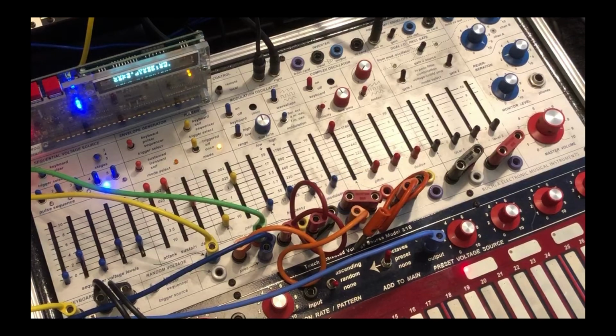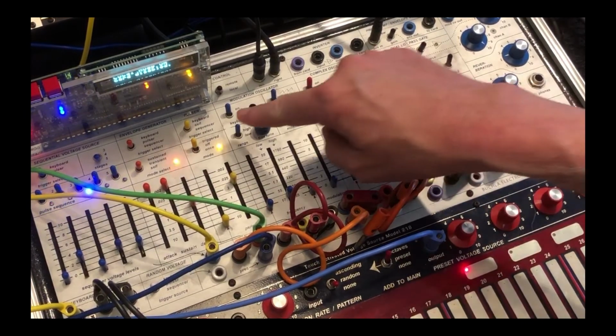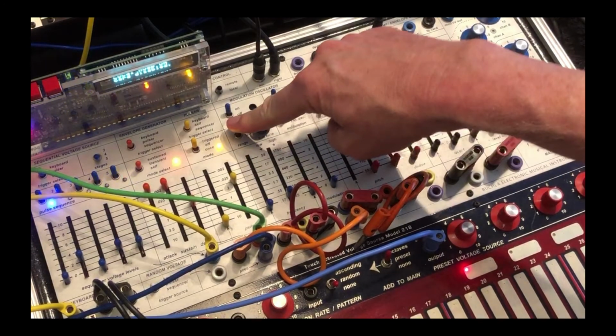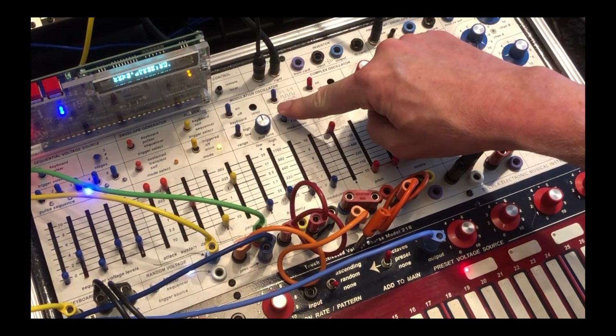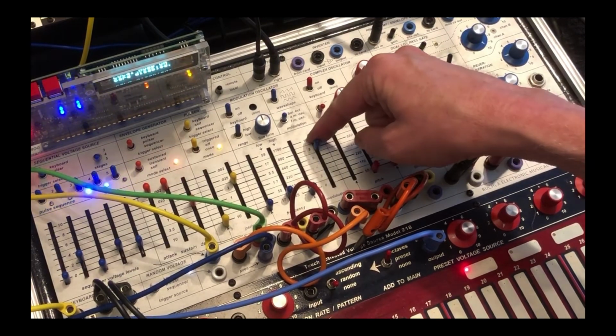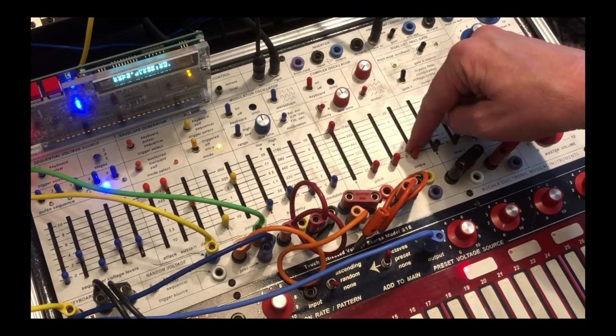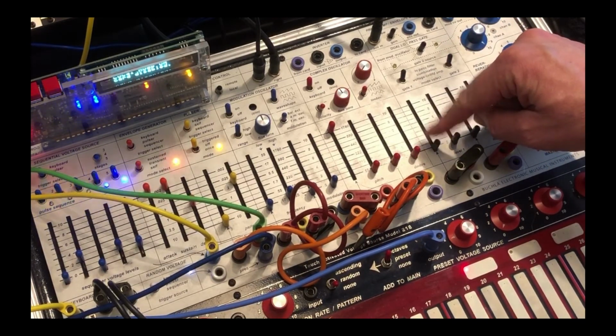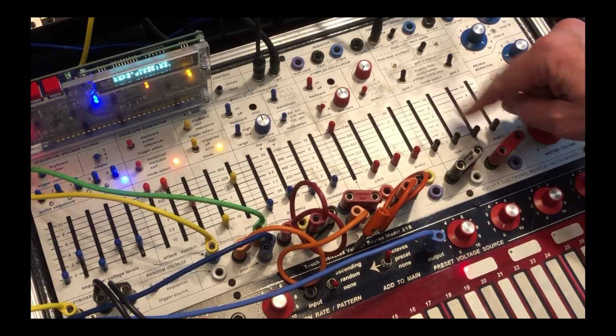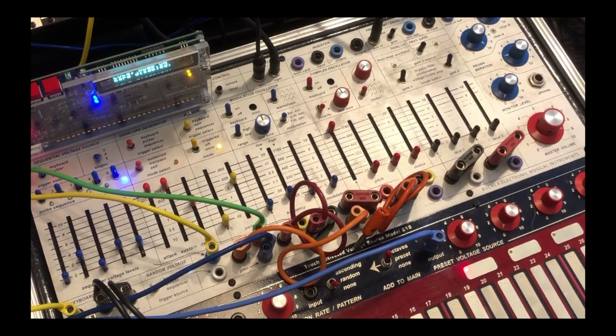The only modules in play are the modulation oscillator switching between high and low, the modulation index amount, timbre amount, and the low pass gates. Here we go, starting softly.